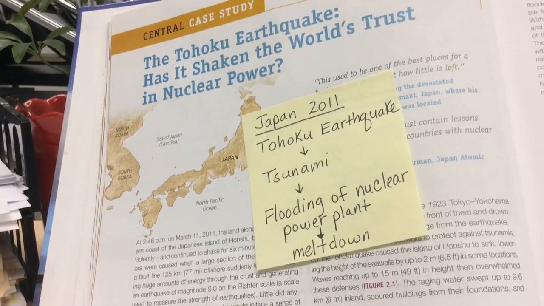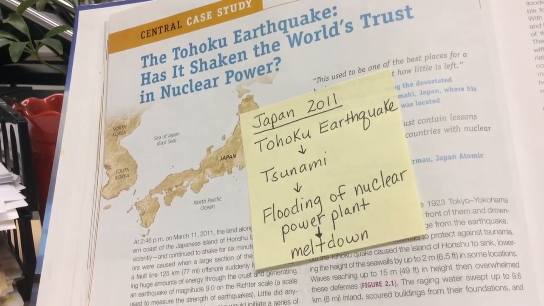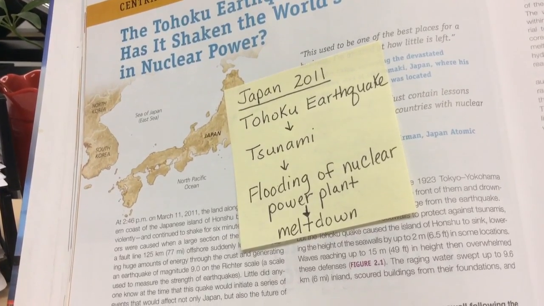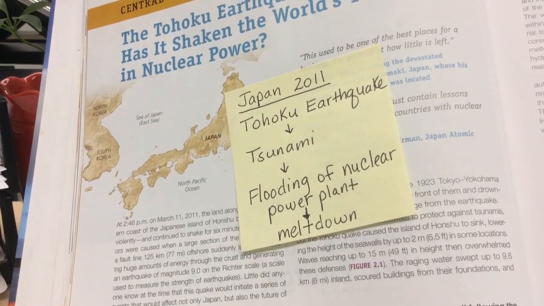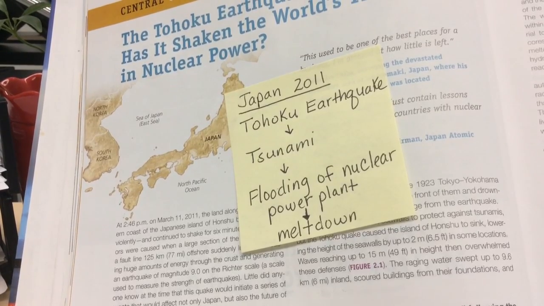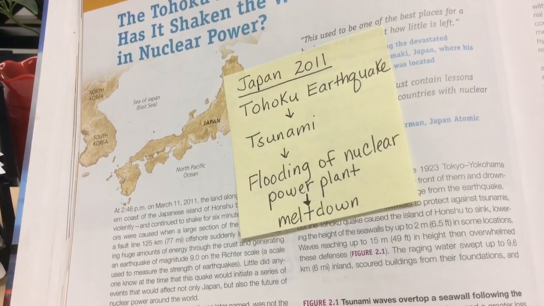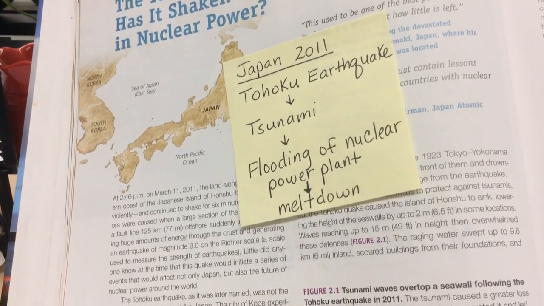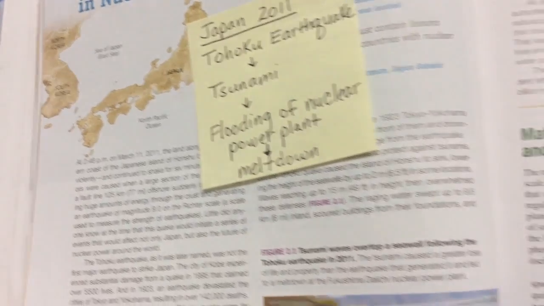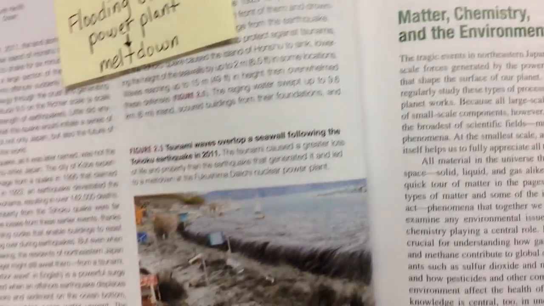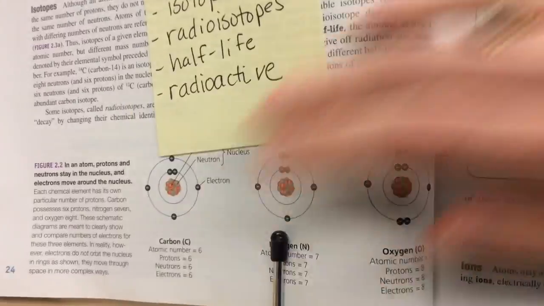Chapter 2. The Chapter 2 case study beginning on page 22 has to do with the Tohoku earthquake in Japan. Now this earthquake was on a convergent fault boundary, which means that one crust slid below the other, which caused a tsunami, which then flooded the nuclear power plant and caused a nuclear meltdown. This is a very famous case study that could potentially be on an AP test. It has actually been on an AP test before.